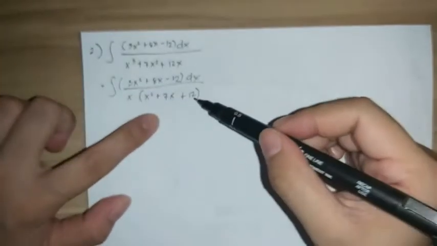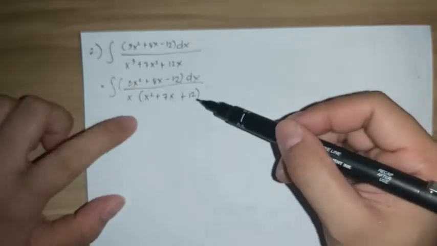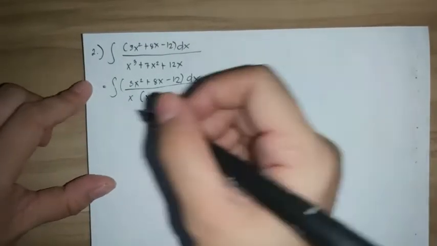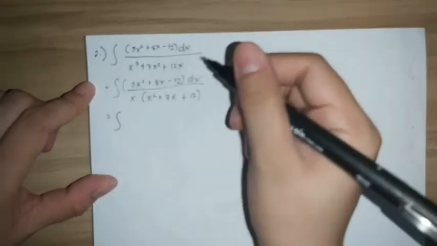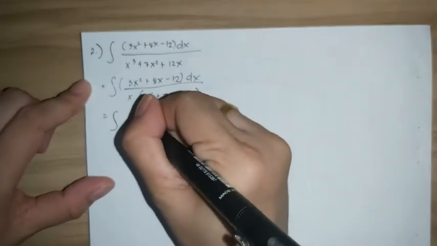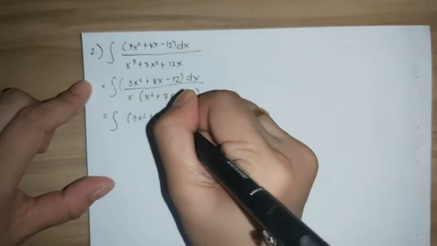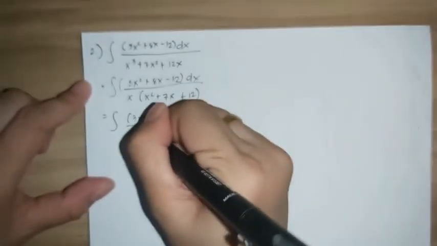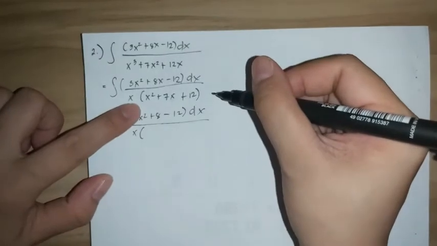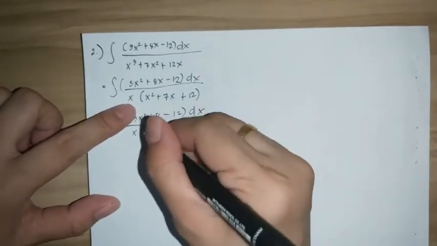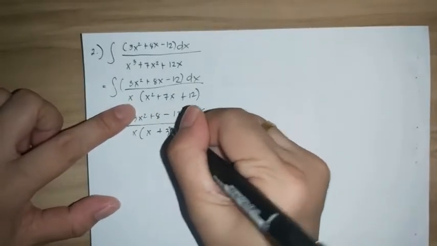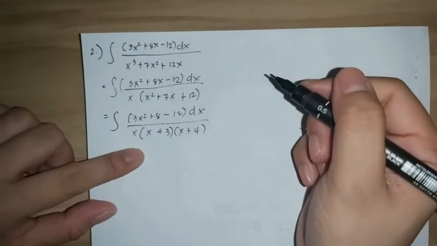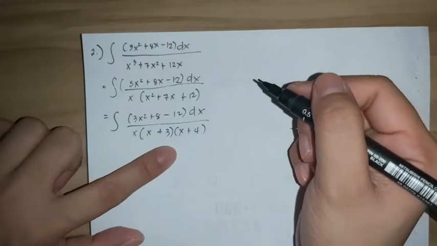Can we still reduce it to factor form? X squared plus 7x plus 12, in factor form. I think we still can. So we have 3x squared plus 8x minus 12 times dx all over x. The factor of x squared plus 7x plus 12 is x plus 3 and x plus 4, x plus 3 times x plus 4.